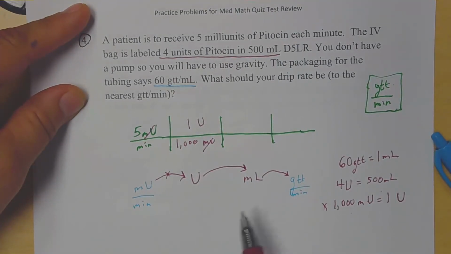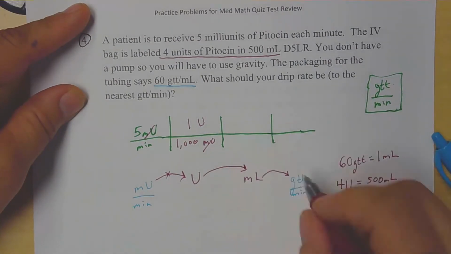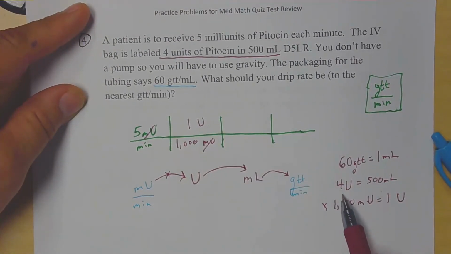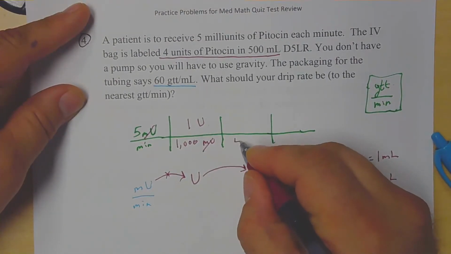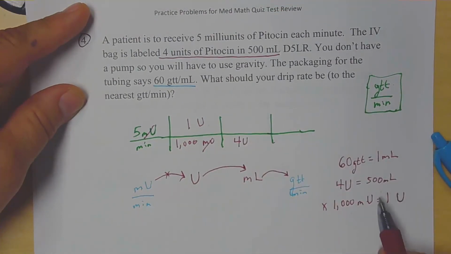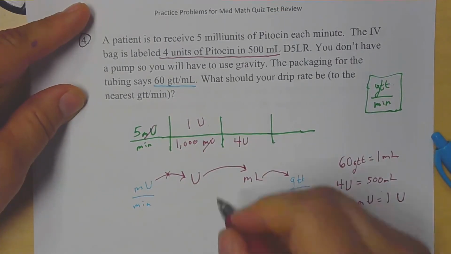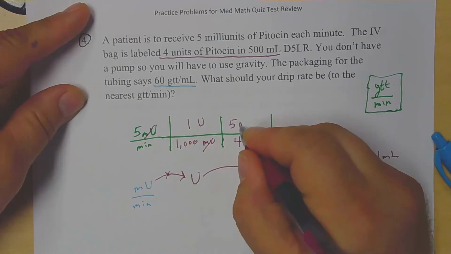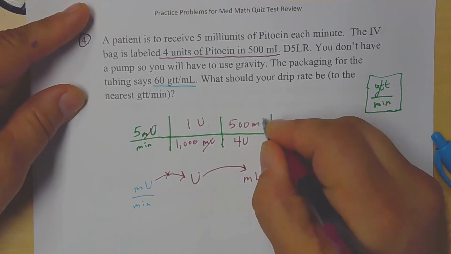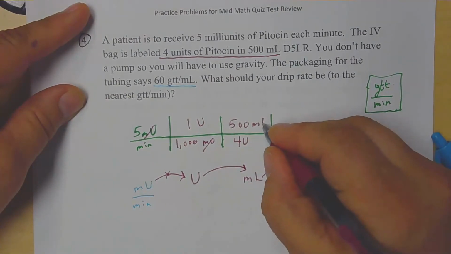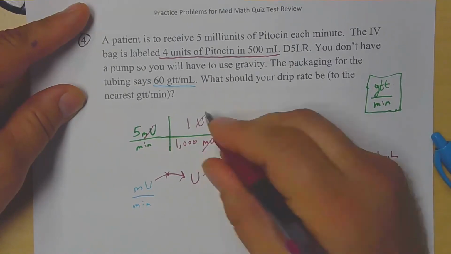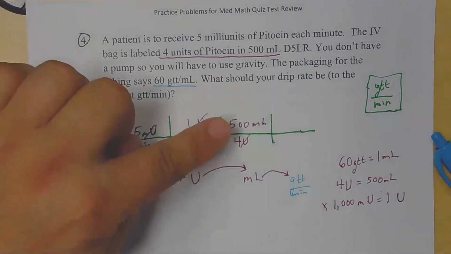My next step is to go from units to milliliters. So what equation relates units to milliliters? This one. 4 units equals 500 milliliters. I have units I'm trying to get rid of, so I'm going to take that 4 units and put it in the opposite position. I take the 500 milliliters and I put it in the only box that's left there in the pig pen. Milliliters, right? And then I'm going to cancel the units. I've got milliliters per minute.